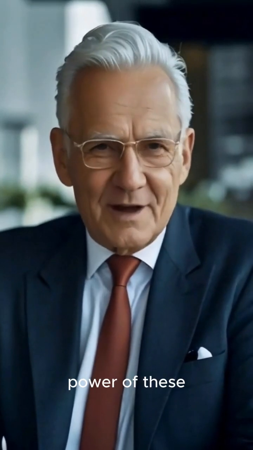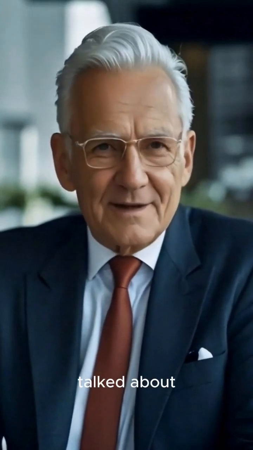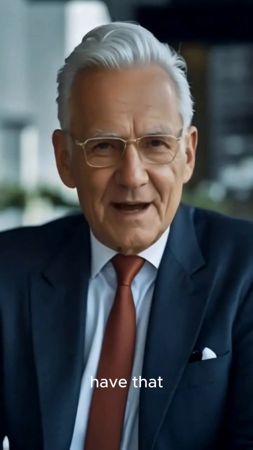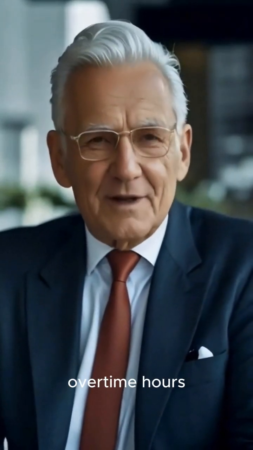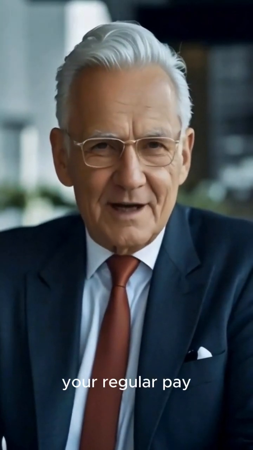But the real power of these tools comes with those more complex pay structures we talked about. Most good calculators have advanced options. Let's say you have that overtime. There's usually a field where you can enter your overtime hours and the rate, whether it's 1.5 times or 2 times your regular pay.